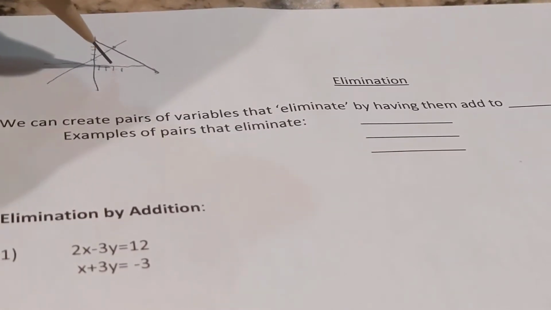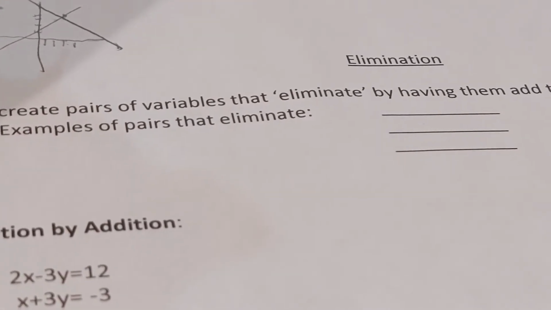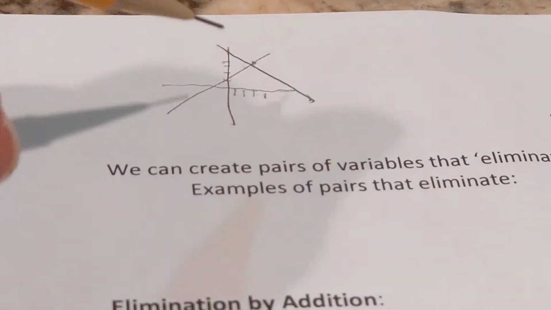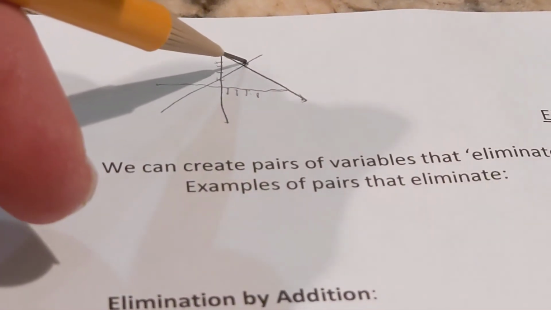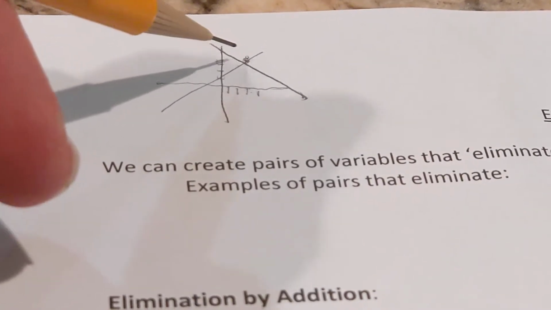The problem with this is it's a little over 3 and just under, let's zoom in a little bit. No, that's the wrong way. There we go. And just under 4. So from this graph, we can't tell the exact intersection point.